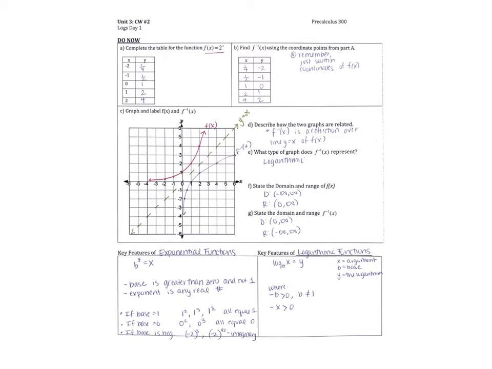So when we write exponential functions, they're going to be written in this form: b to the y equals x, where b is the base, and if you look at the little bullet points, base is greater than 0 and not 1. So if the base is 0, everything is just going to be equal to 0. And then if the base is 1, everything is just going to be equal to 1. So the base is going to be greater than 0 and not equal to 1. And if the base is negative, then your answer is going to be imaginary, and we're not going to be working with that right now. Okay? And then also another key feature is the exponent can be any real number.